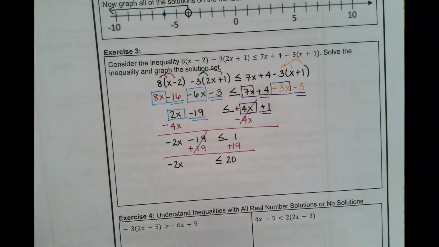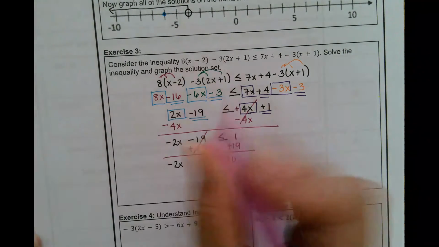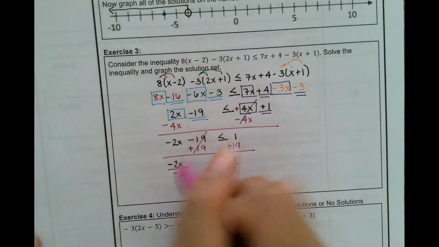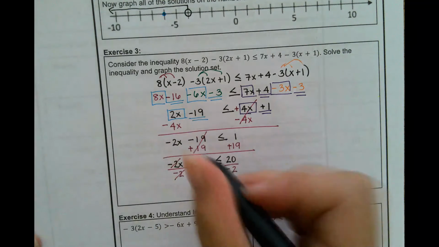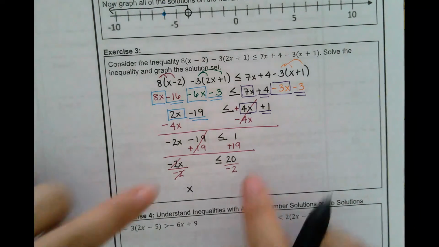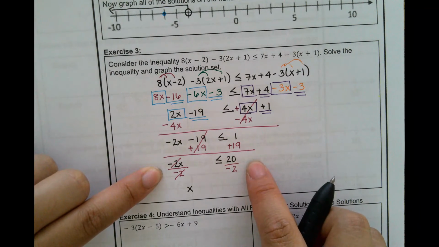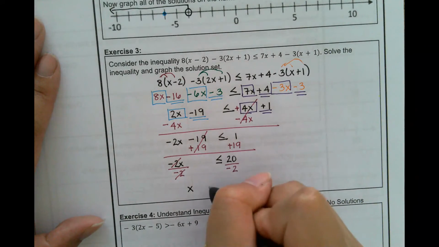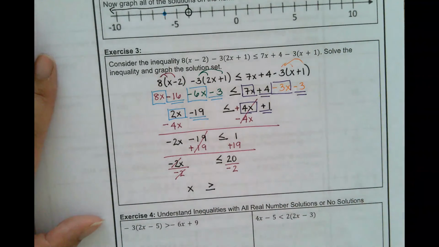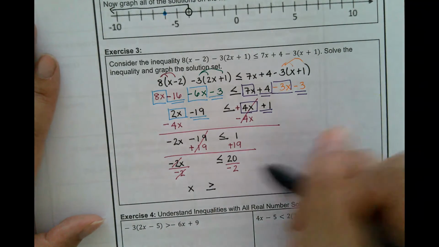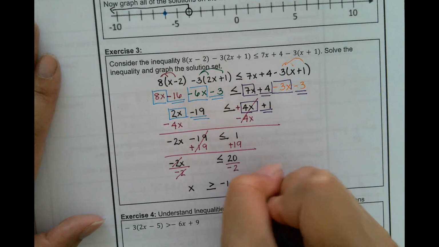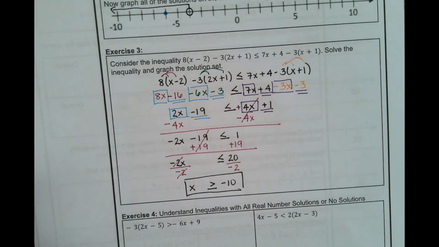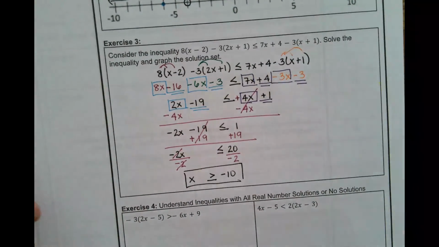And then the last part, this is negative 2 times x, so I'm going to get rid of it by dividing by negative 2. Negative 2 divided by negative 2 is 1x. Since I divided by a negative number, I need to remember to flip this inequality. So instead of less than or equal to, it will now be greater than or equal to. 20 divided by negative 2 is negative 10. This is my solution. x has to be greater than or equal to negative 10.